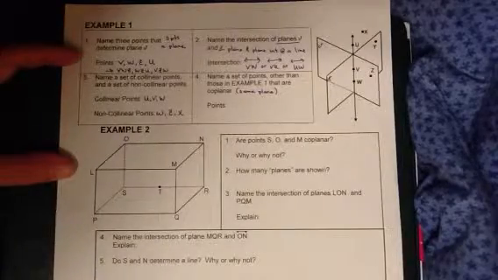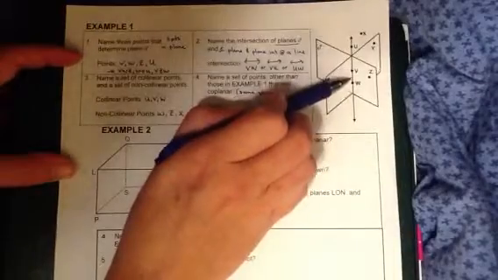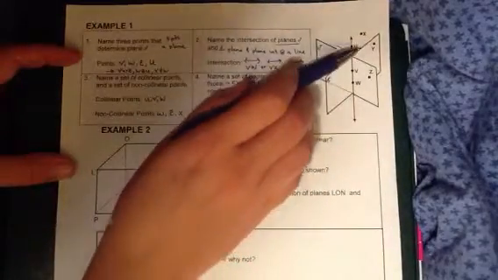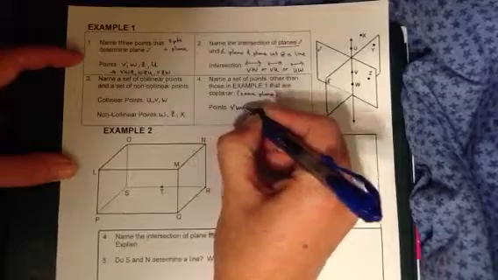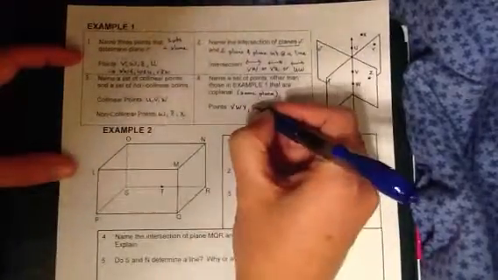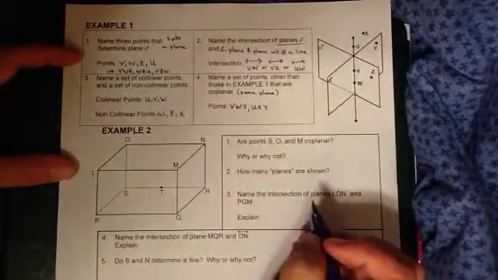So let's say I was talking about the obvious one, V, W, and Y. Those are the ones that are on K. So we could do V, W, and Y. But things that are not so obvious, U, X, and Y. That is 3 points.